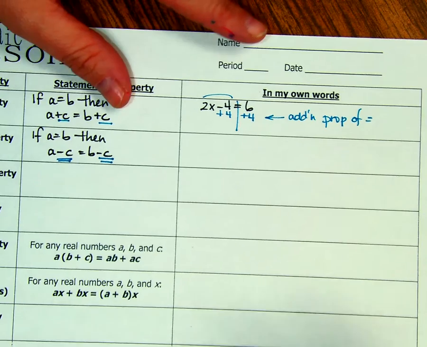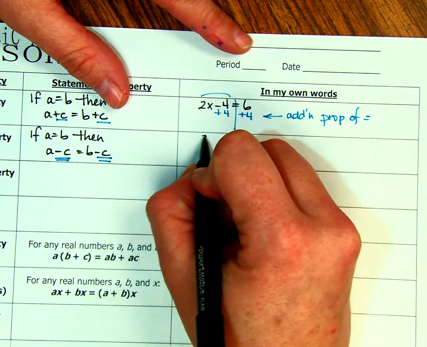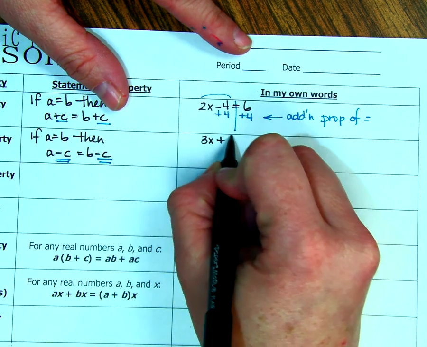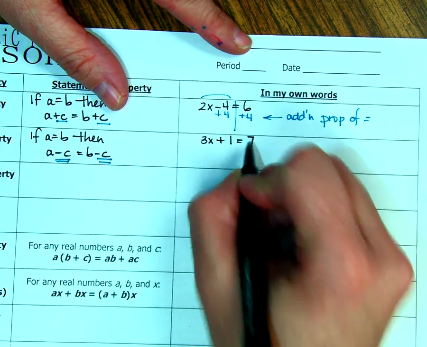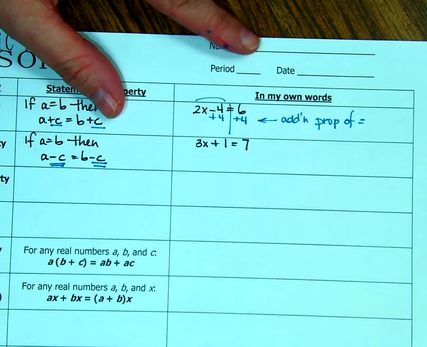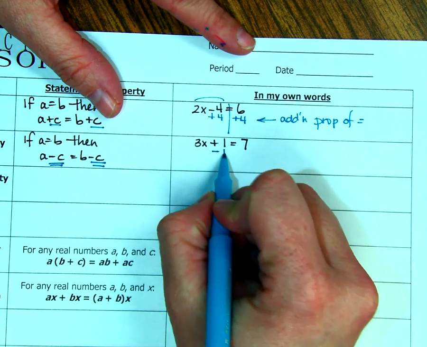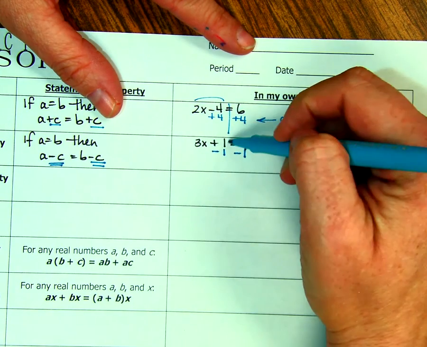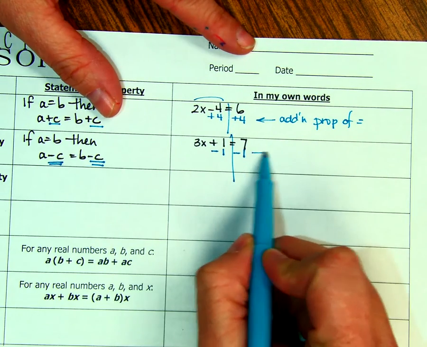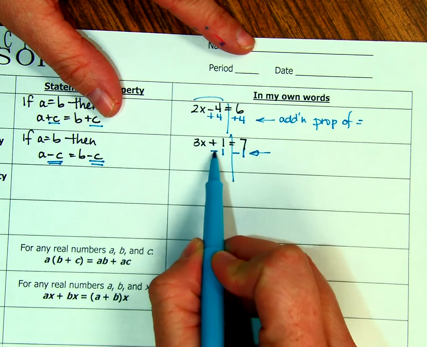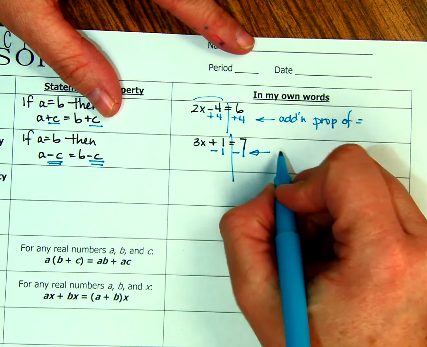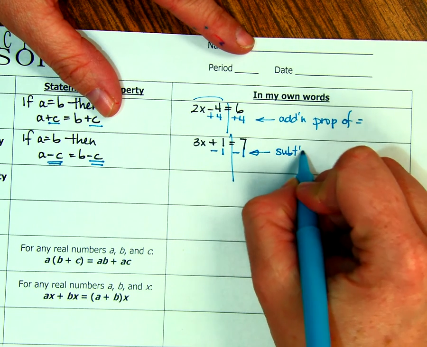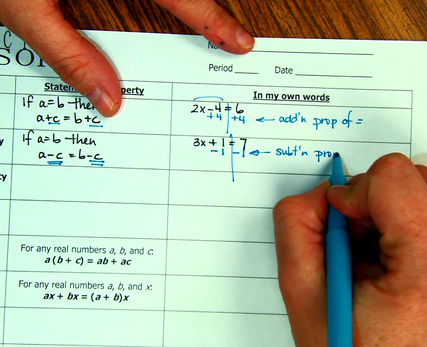So if I were to think of an equation, it would be something like 3x plus 1 equals 7. I would begin to solve that by subtracting 1 on both sides of the equation. Again, by subtracting 1 or doing the same thing on both sides of the equation, I am using the subtraction property of equality.